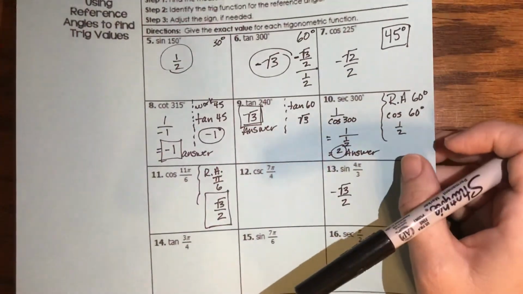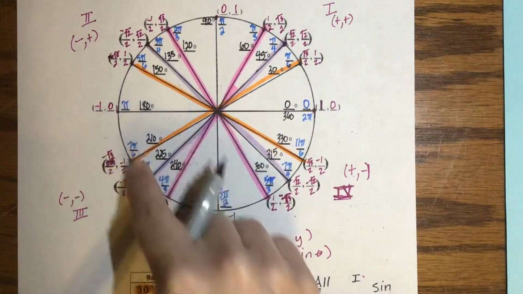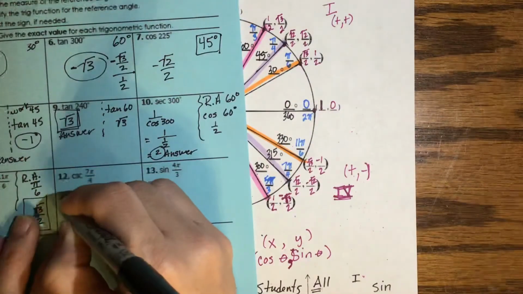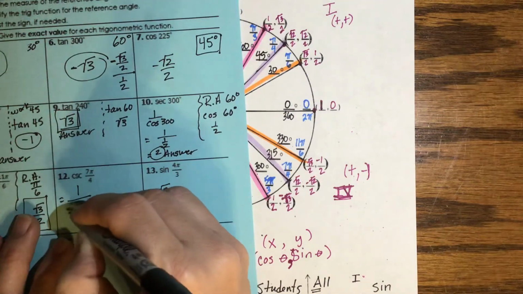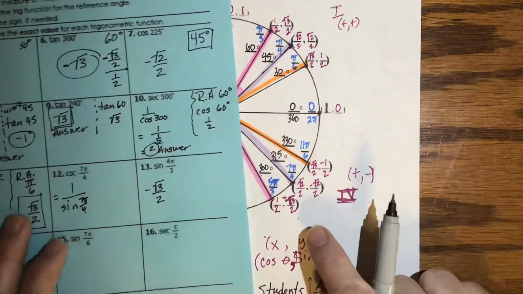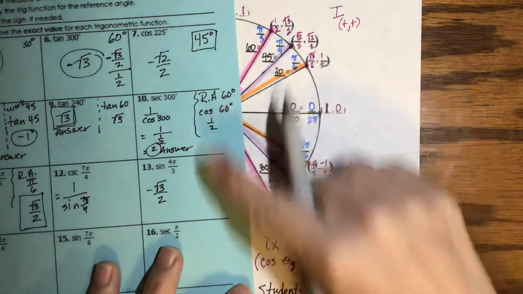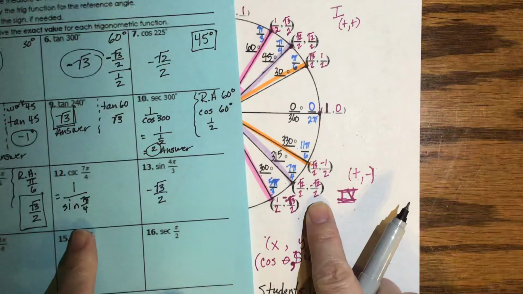All right, cosecant of 7 pi over 4. So 7 pi over 4, I know that's 4 pi over 4, 5, 6, 7 pi over 4. All right, so cosecant is 1 over cosine. No, sine, sorry. So my sine, I'm going to do this one without using the reference angle. I'm just going to go 7 pi over 4 is right there. So sine goes with y. It's negative because I'm in the fourth quadrant there.